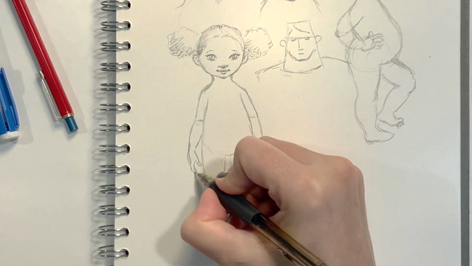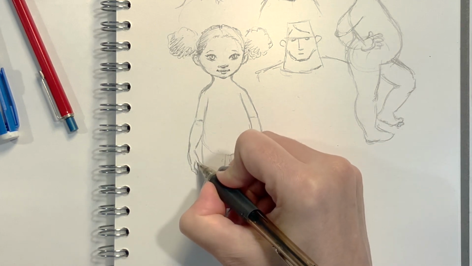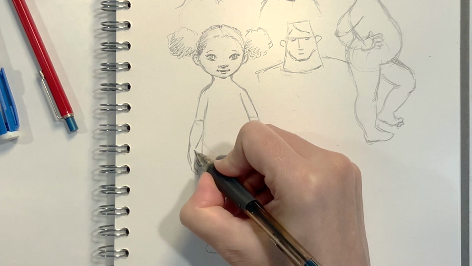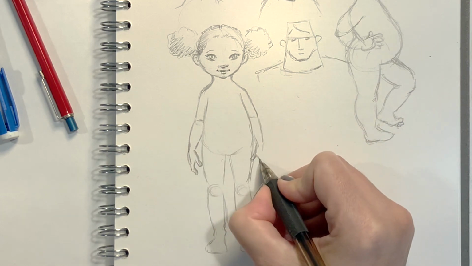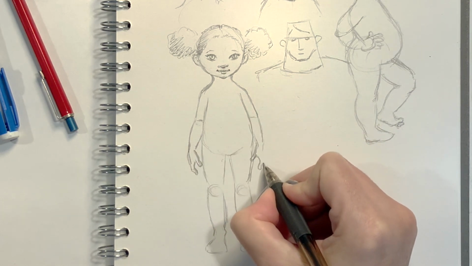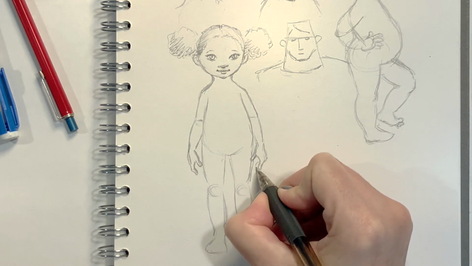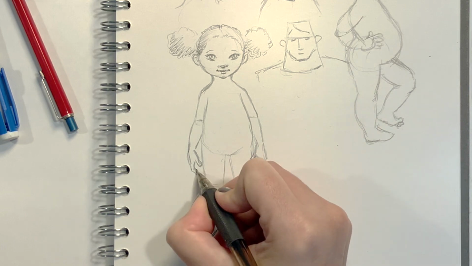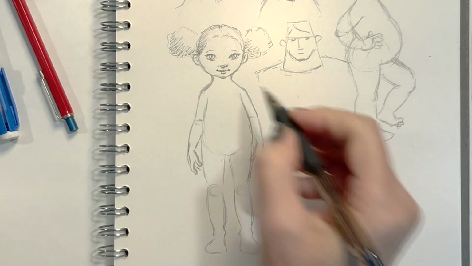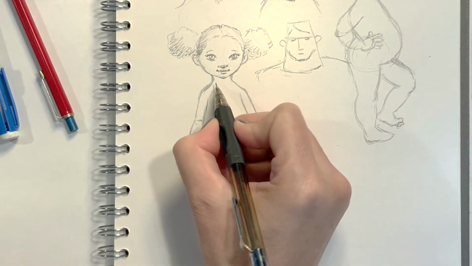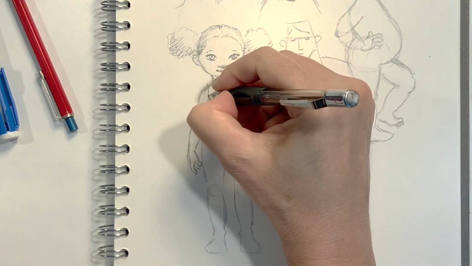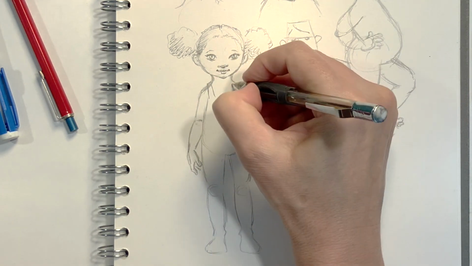Another thing, which I did not do on this one, adult hands tend to get a little bit more tapered. Children's hands tend to be a little bit more graspy. Just cuter in general. So let's put a cute little jumper on our girl.